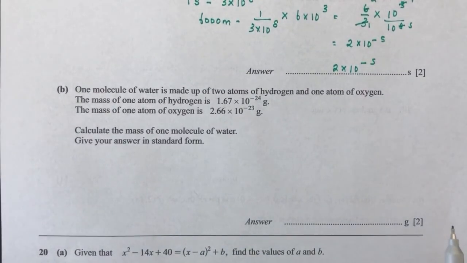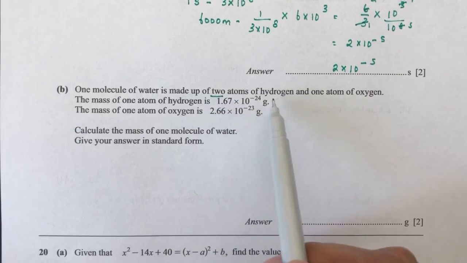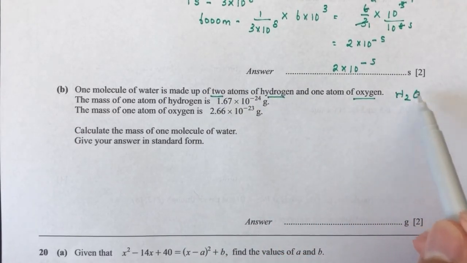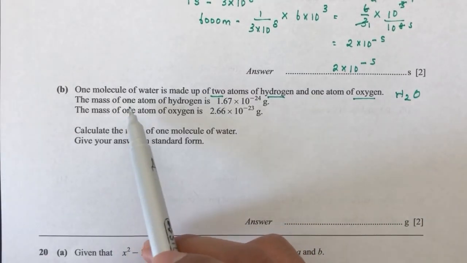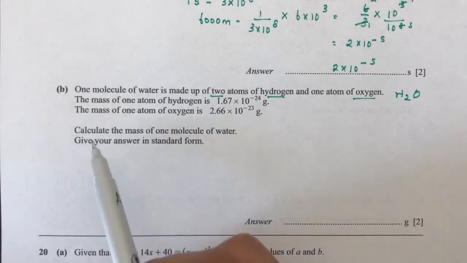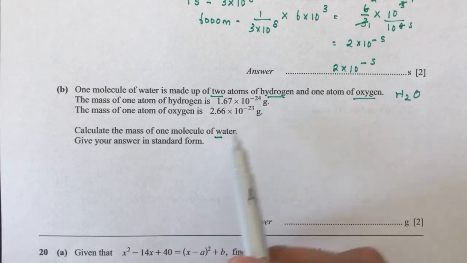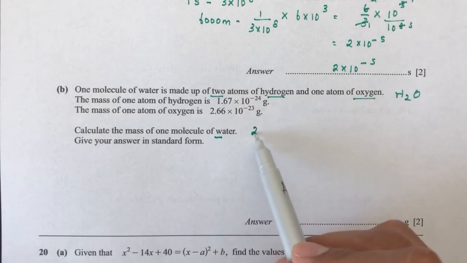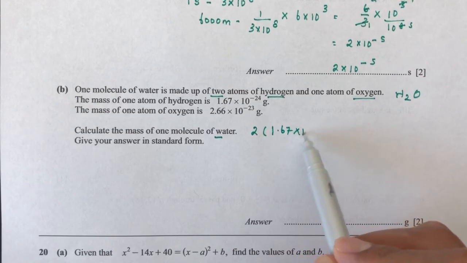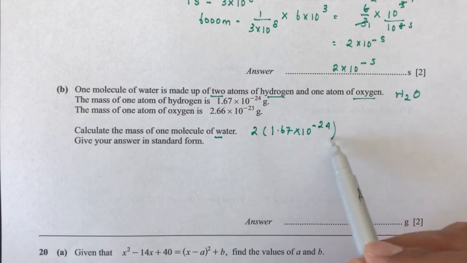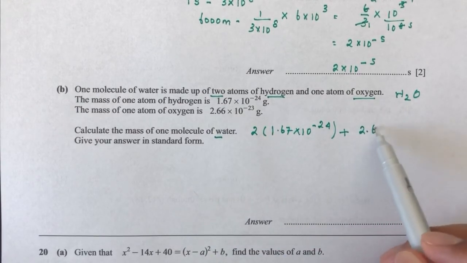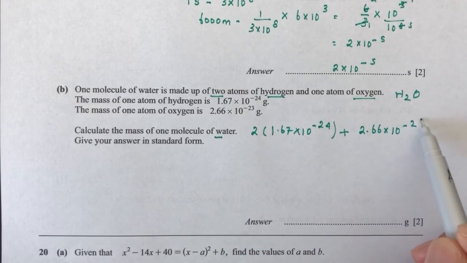A molecule of water is made up of 2 atoms, hydrogen and oxygen, which is H2O, right? The mass of 1 atom of hydrogen is this much, and the mass of 1 atom of oxygen is this much. Find the mass of 1 water. So water is 2 hydrogen. 2 times hydrogen will be 2 times 1.7 times 10 power of minus 24 plus 1 oxygen, which is 2.66 times 10 minus 23.